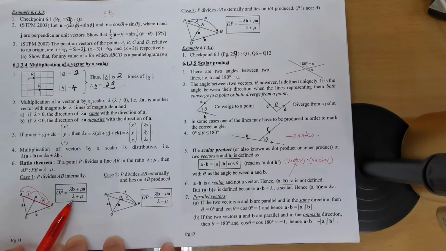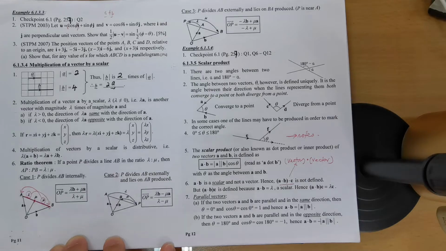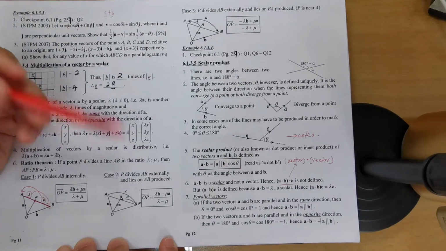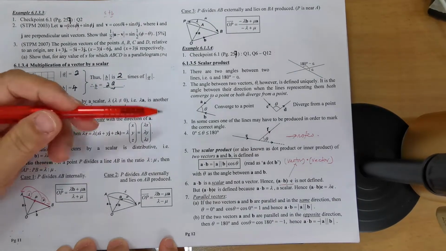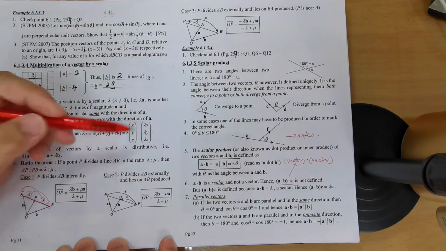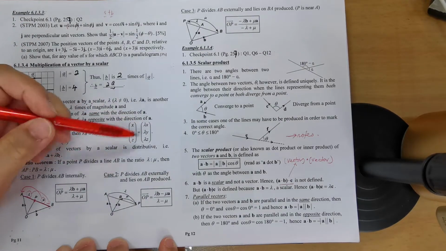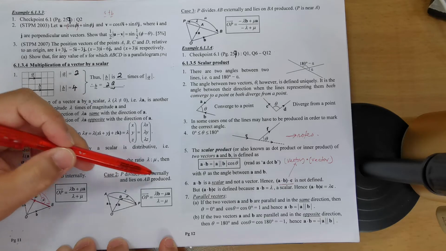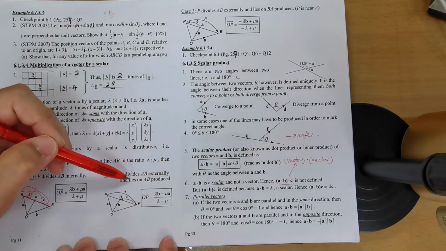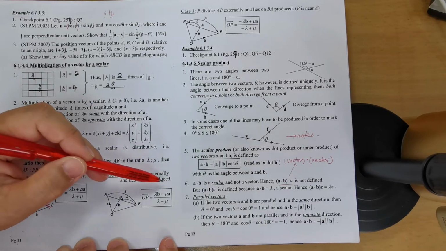Okay, then over lambda plus mu. Very simple. This is when P divides AB internally. Case 2 and 3 will be externally. Externally also has two different conditions. The first one is P divides AB externally, but lies on AB produced.